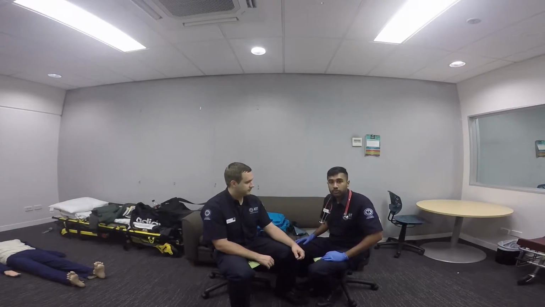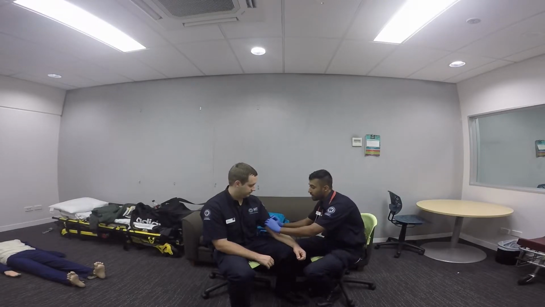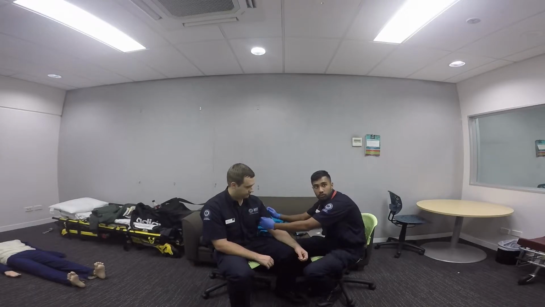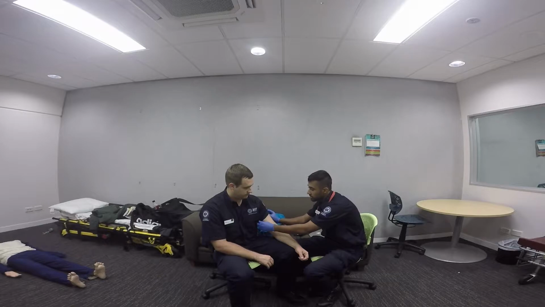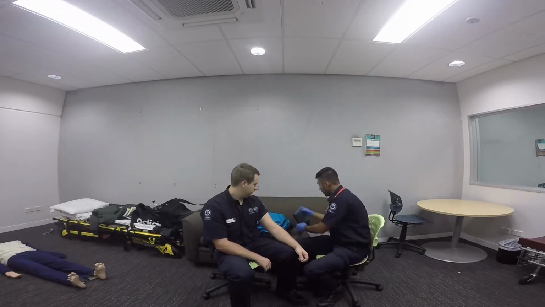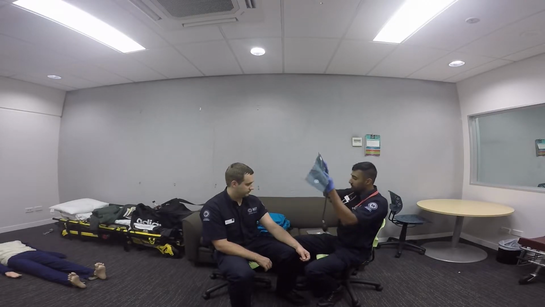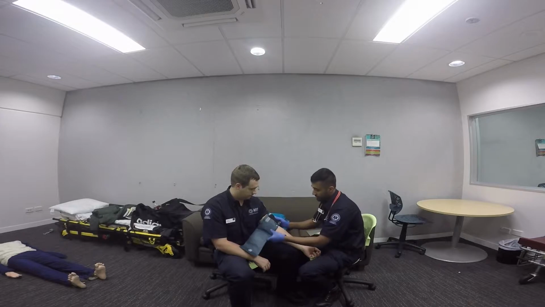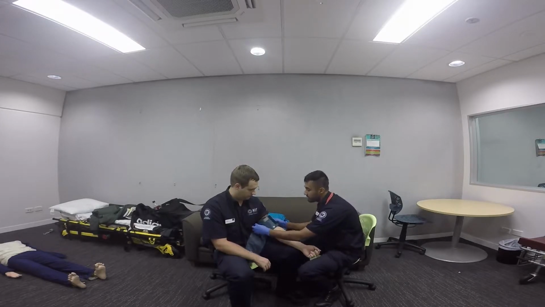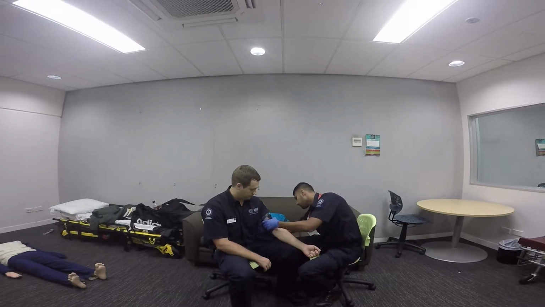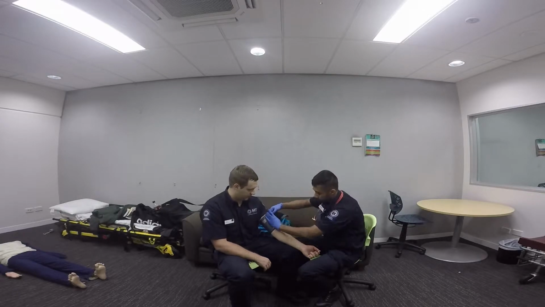Okay, to start that process off, we're going to remove any restrictive part of the patient's clothing. So I'm just going to wrap up his t-shirt like so, so we've got a good area to put the blood pressure cuff. Then the next thing I'm going to do is place the blood pressure cuff like so, wrapping it around Martin's arm. How does that feel, Martin? That's all good? No, it's all good.